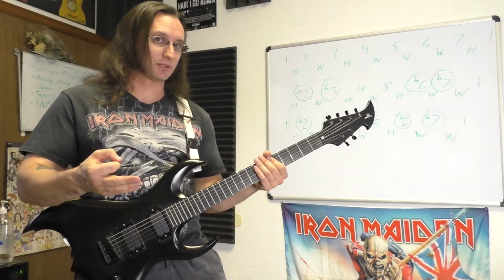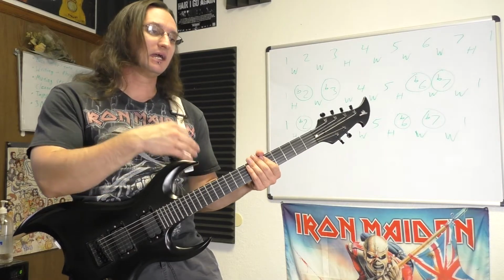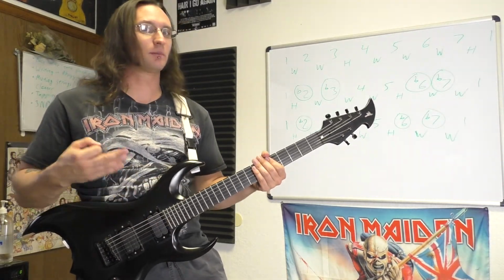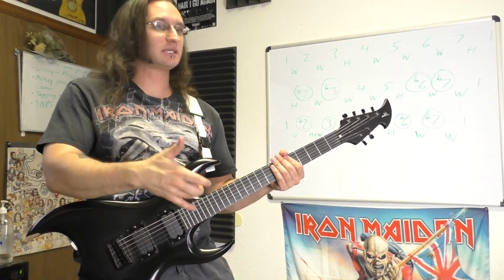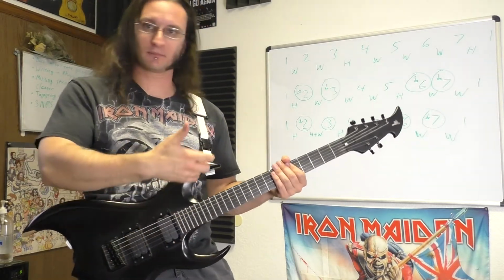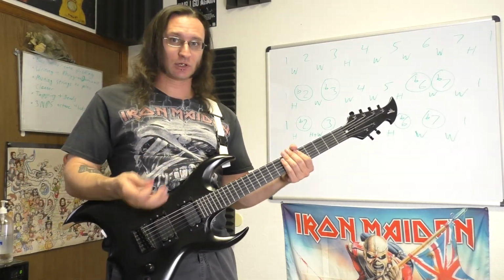A Phrygian Dominant, which is what I just played, is in the key of D harmonic minor. So you could take that open E Phrygian Dominant and play that an octave higher, and it would go something like this.